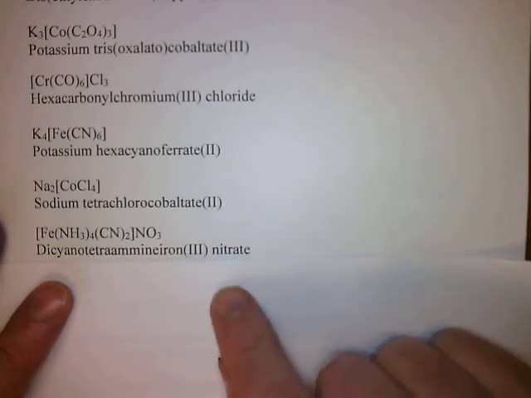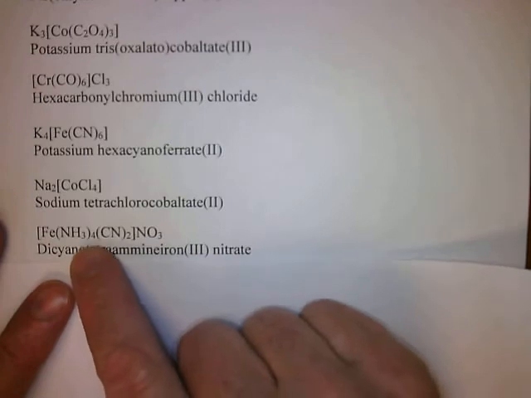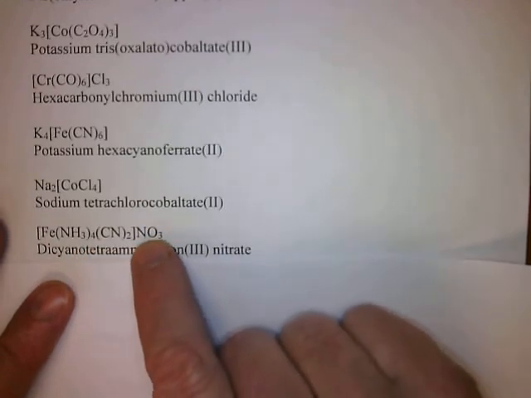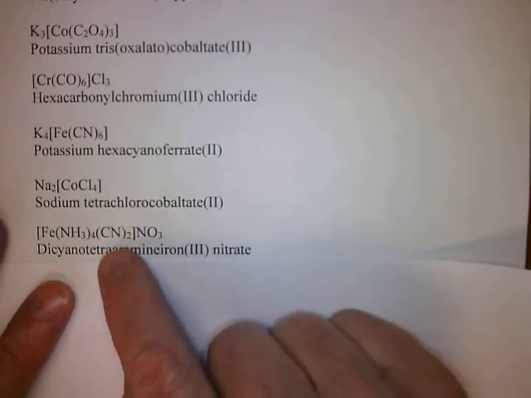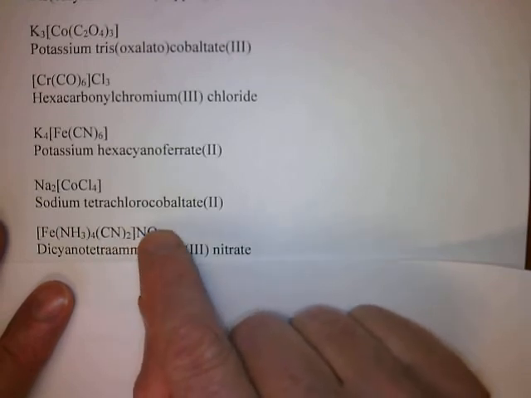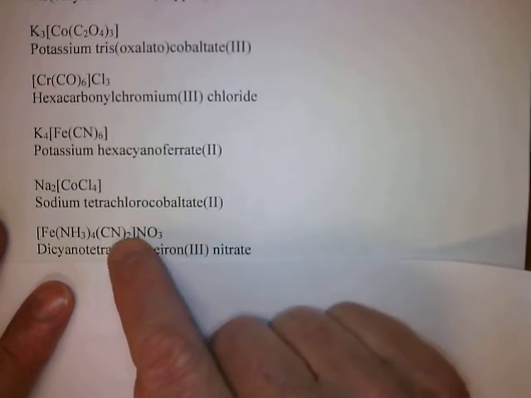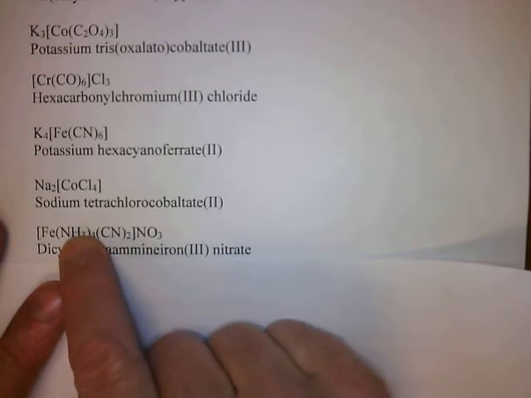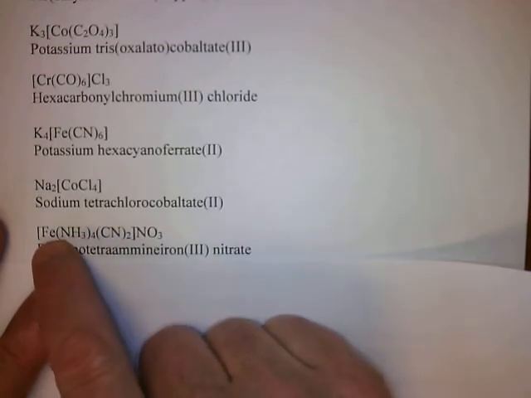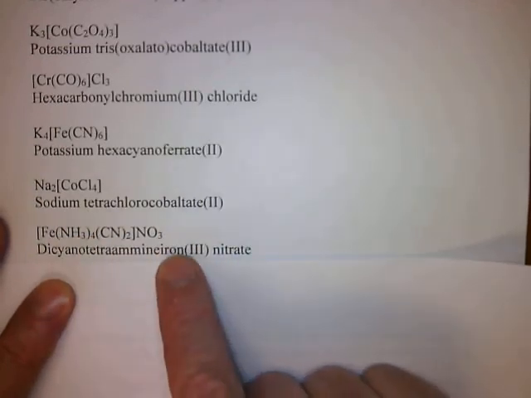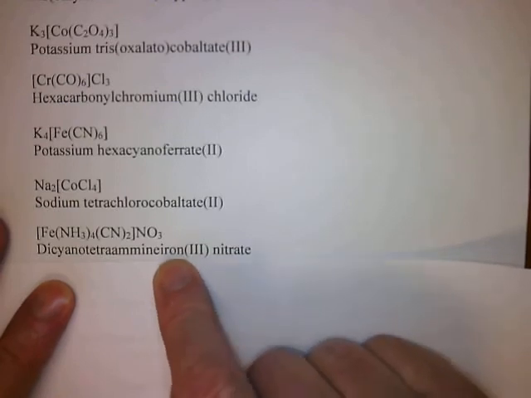Now how do I know it's iron 3? Right, because we have 3 total -1 charges. Nitrate is a -1. Cyanide is a -1, so we have -1 here, -2 here. Ammonia doesn't carry a charge, so you know you're dealing with iron 3. And notice I said iron 3, not ferrate 3.